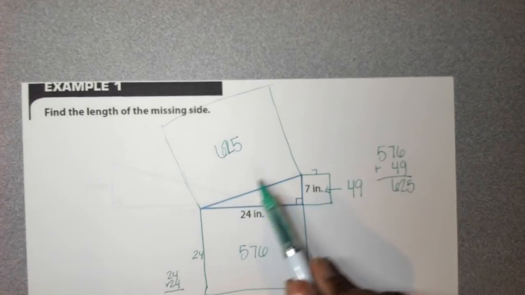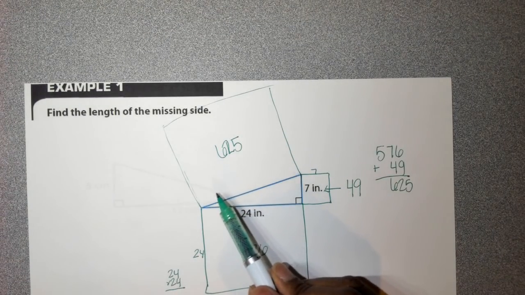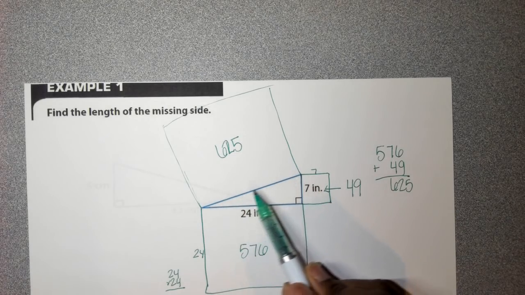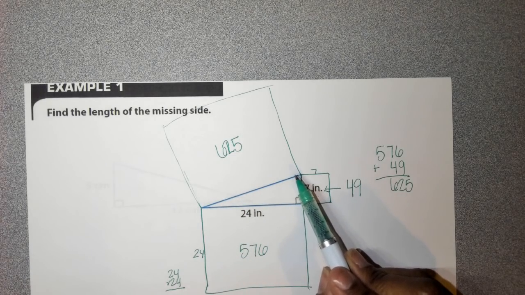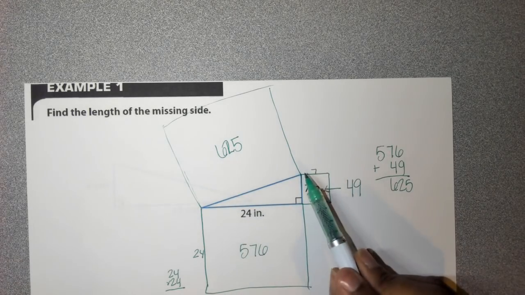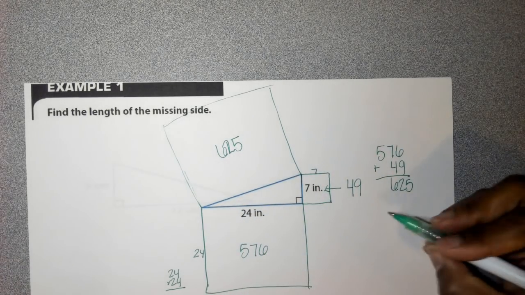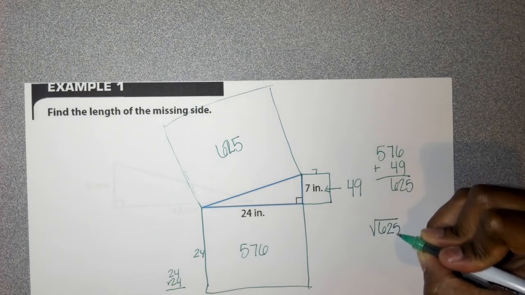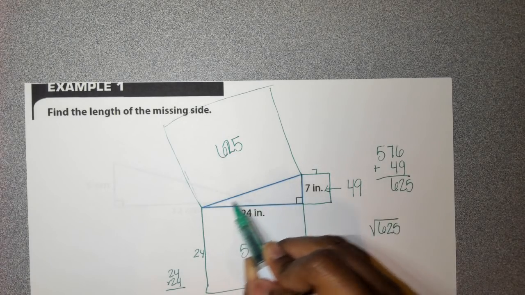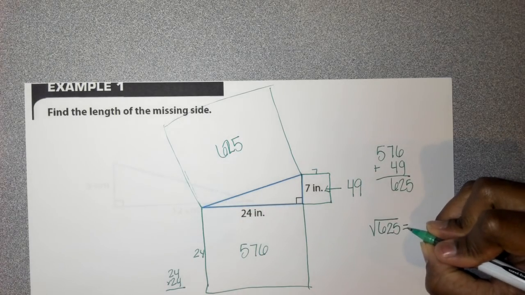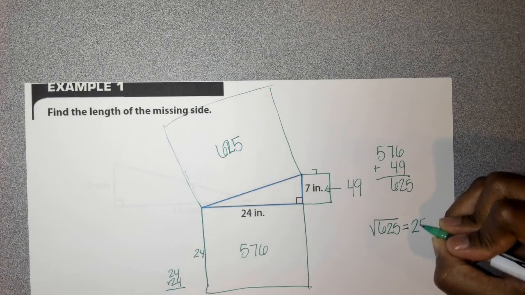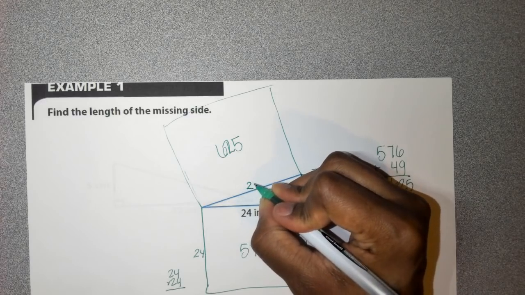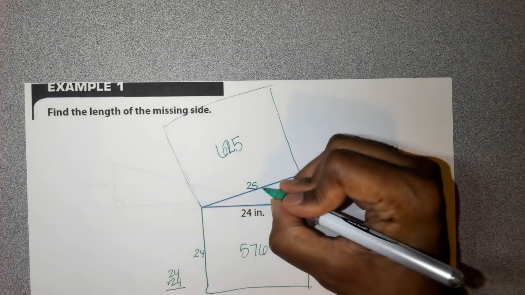And remember, I don't really want to know how many total squares I have. I want to know how long this missing side is. So if I'm looking for this missing side and I know that this is a square with a total of 625 squares, I can take the square root of that 625, and that will give me the side length that I'm looking for. So the square root of 625 is 25. That means this missing side here is 25, and we're dealing with inches in this case.